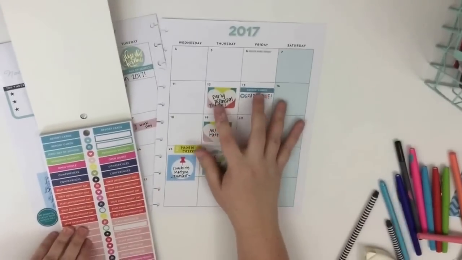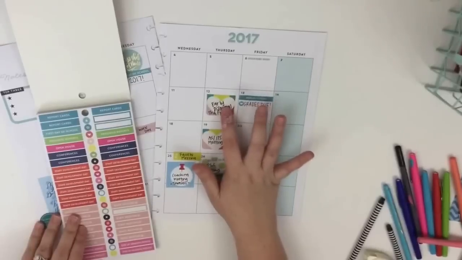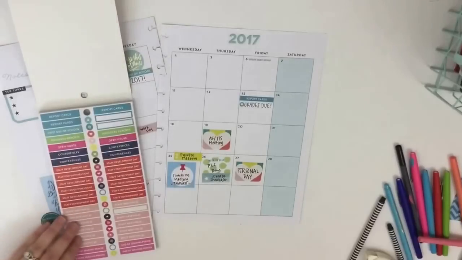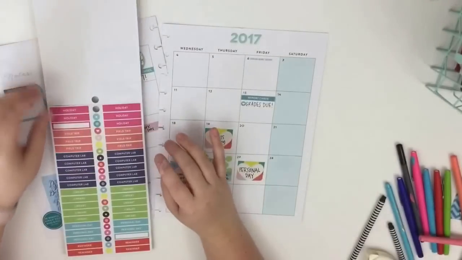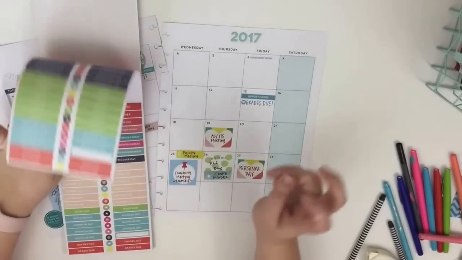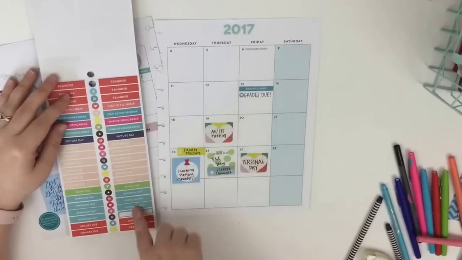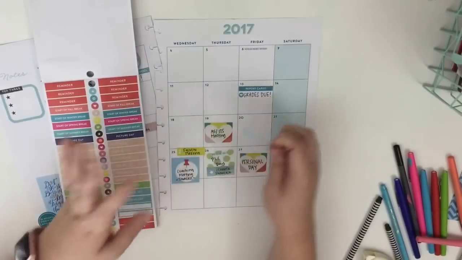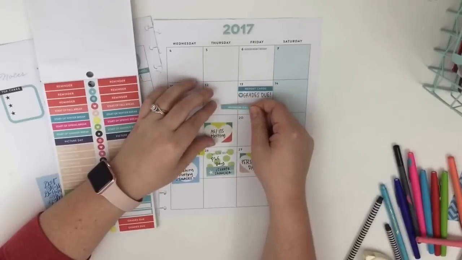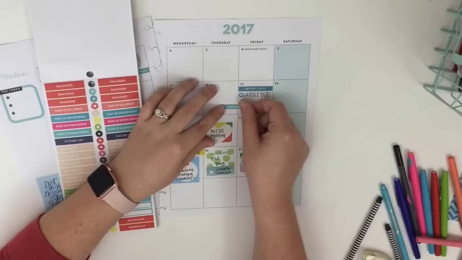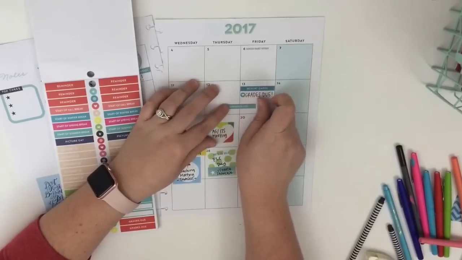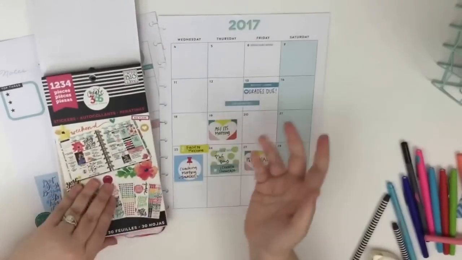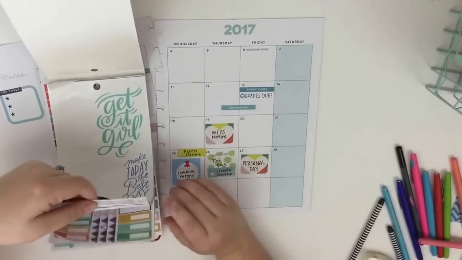Now here we have early dismissal on 2 days because this is the end of our semester, which in the teacher book, it makes me laugh every time because the stickers in here for half days, we call them half days in my district, they say minimum days, which I've never actually heard them called minimum day until I got Mambi stickers, but I guess that's maybe what they call them in California or something. But it's the same thing, so I'm gonna put it there.